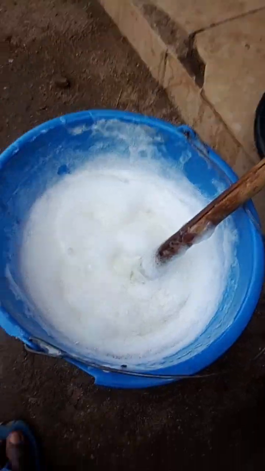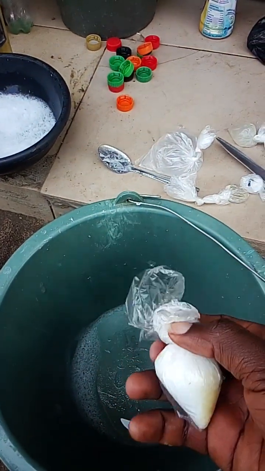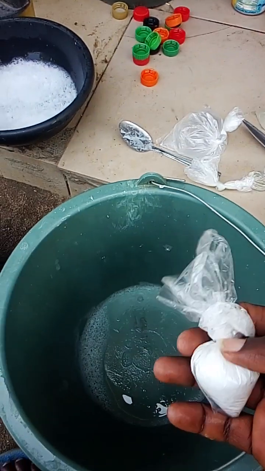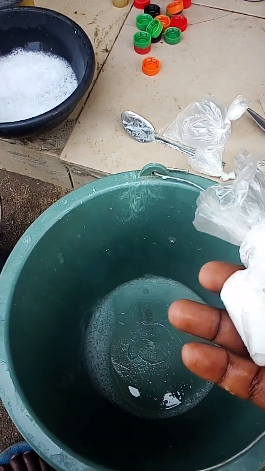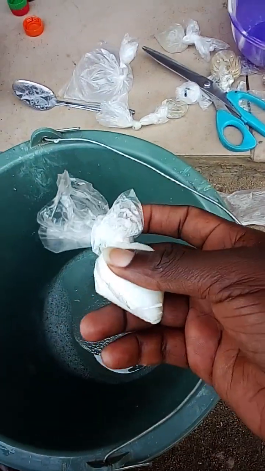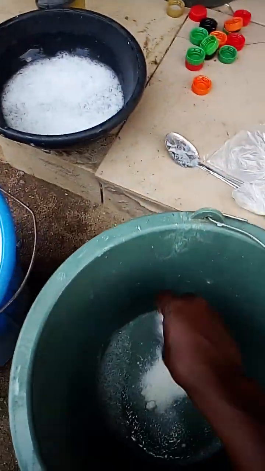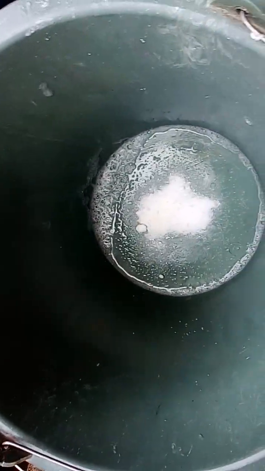So now we are going to be mixing our caustic soda in a separate bucket too, not the bucket we have been using. So we'll be mixing our caustic soda with water. It's just like the process of what we have done earlier. So I'm going to be mixing my caustic soda, pouring it into the bucket. Then adding my water.